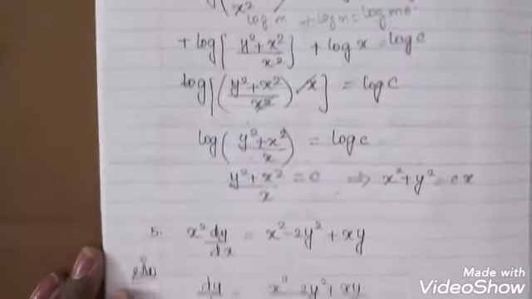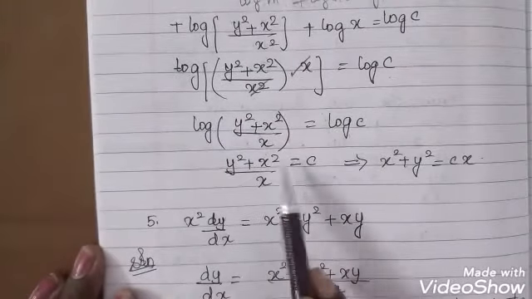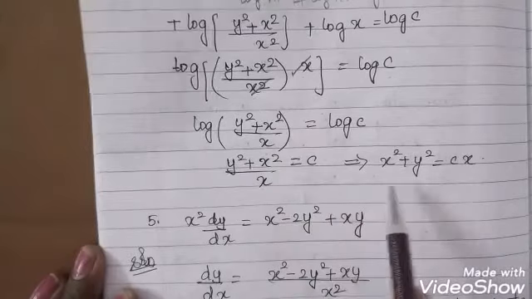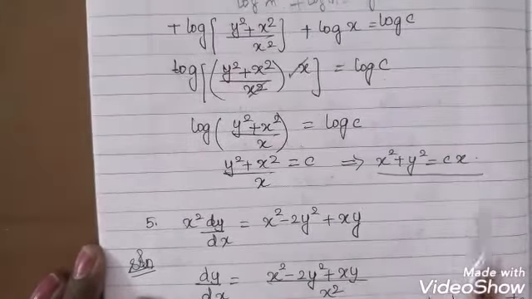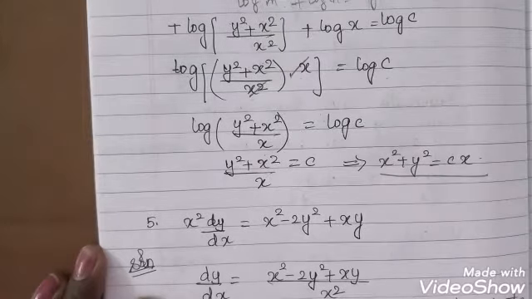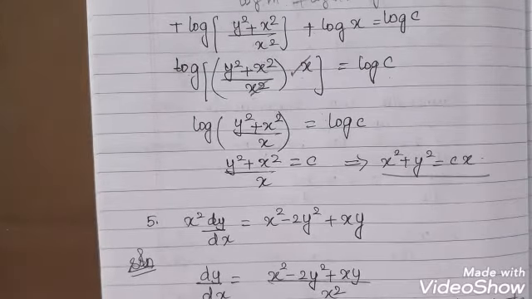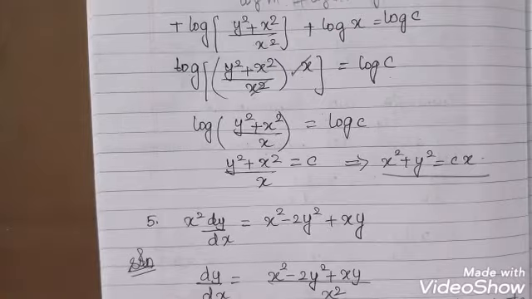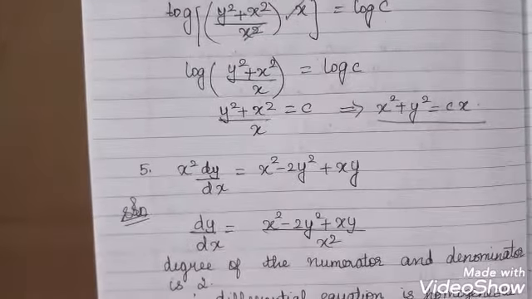So here when I eliminate log on both sides, what will I get? y squared plus x squared divided by x is equal to c, which implies x squared plus y squared is nothing but equal to c into x. This is the required solution. Got it? Yes.